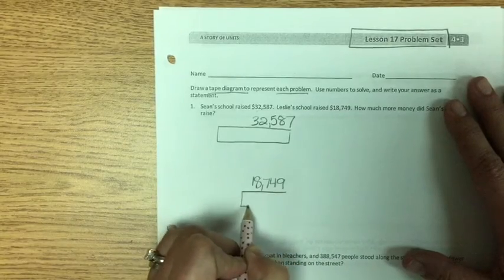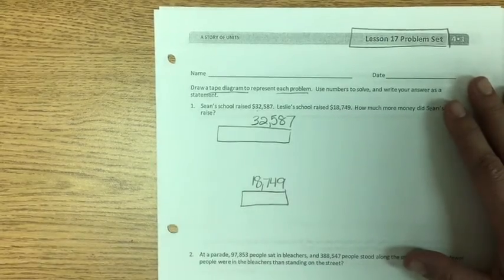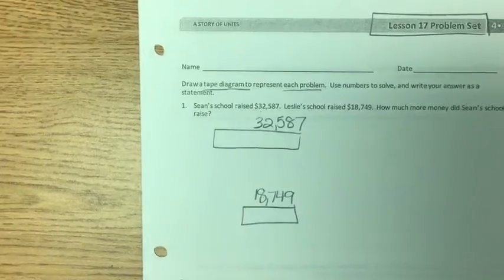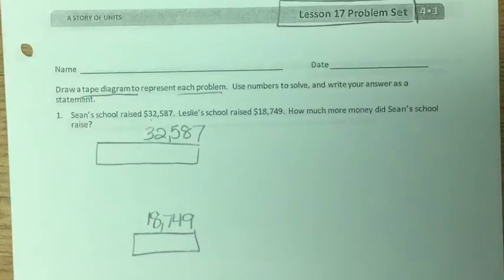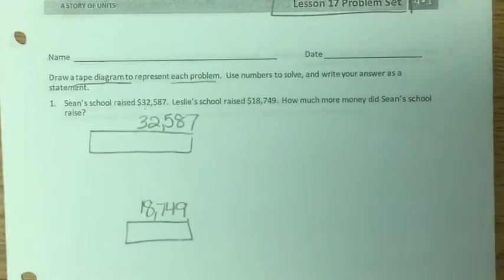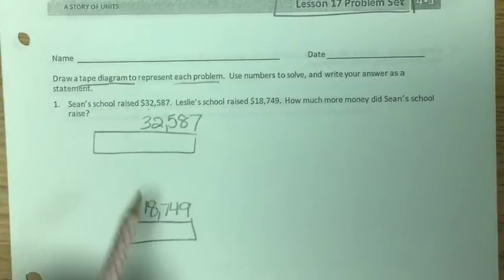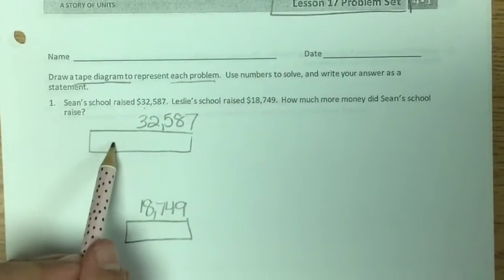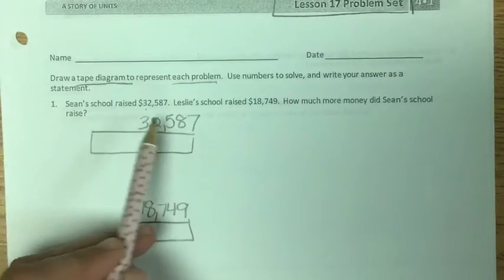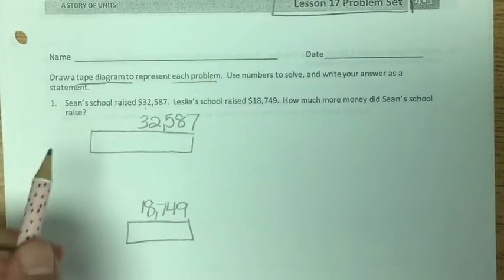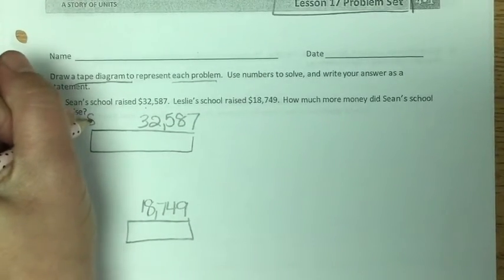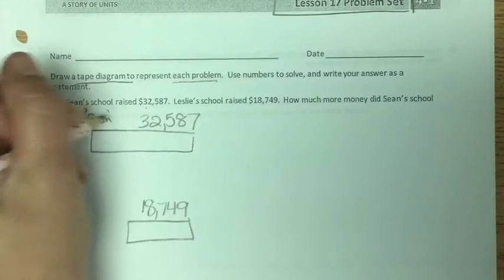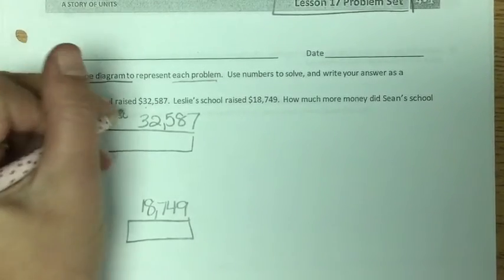more than this school. So I'm going to draw my tape diagrams a little bit different than how we've been drawing them. This tape diagram is going to be bigger because this is a bigger number. This school raised more money than the other school.